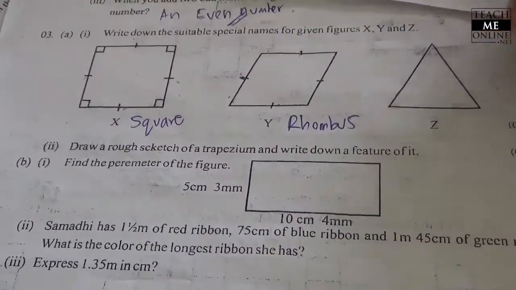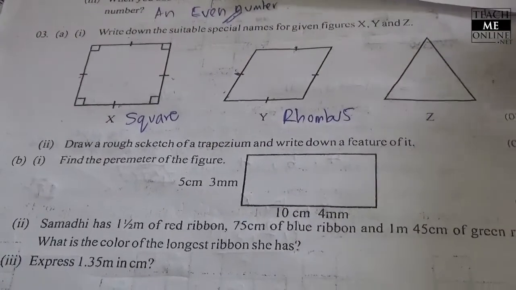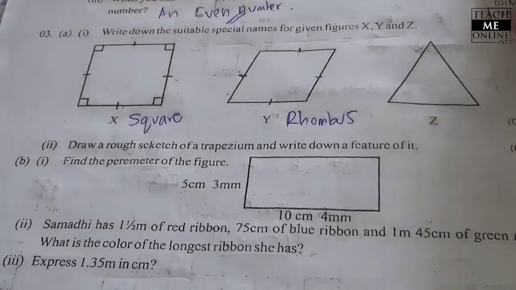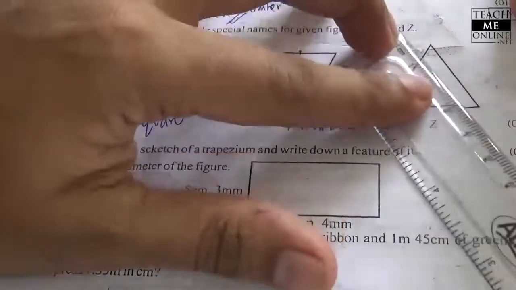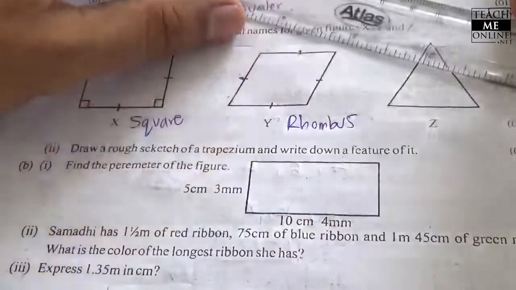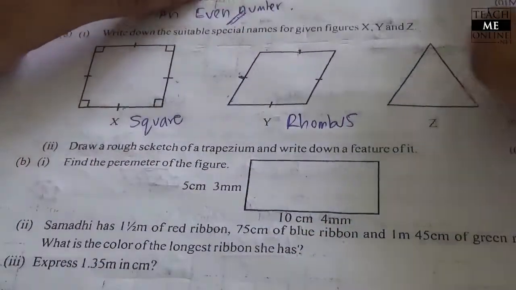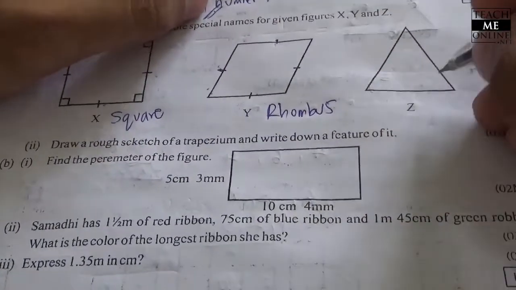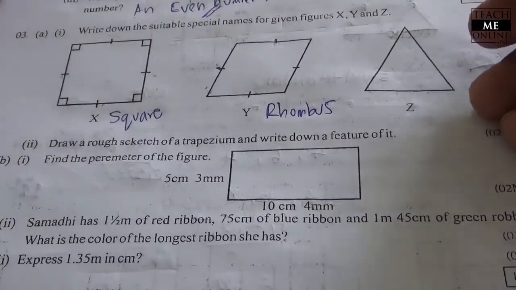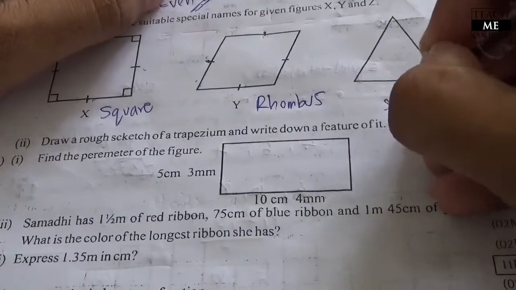And finally here we have a triangle. They haven't mentioned any markings on it, so we can call it a scalene triangle.